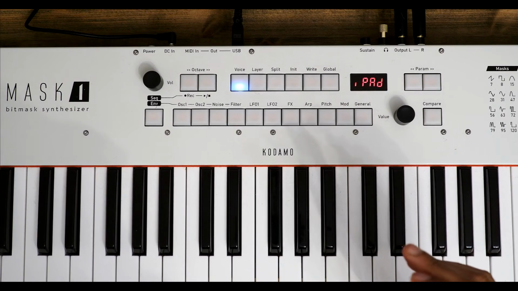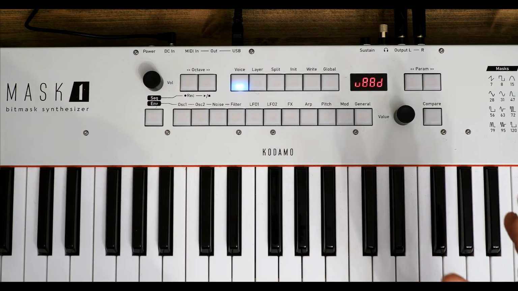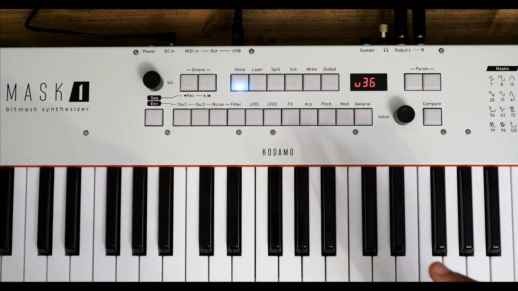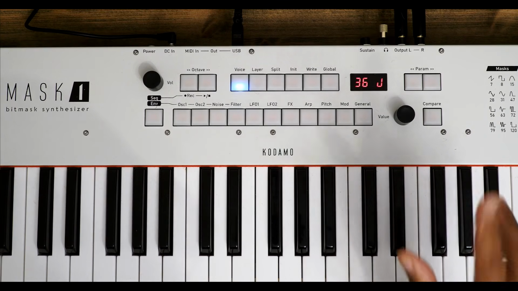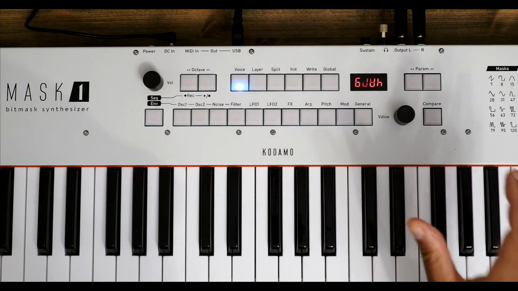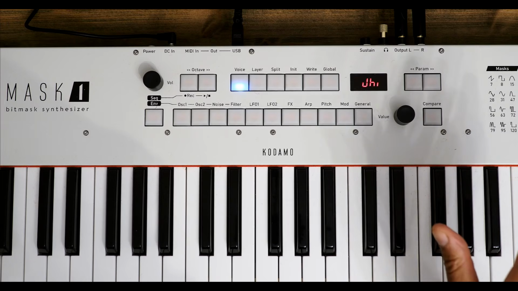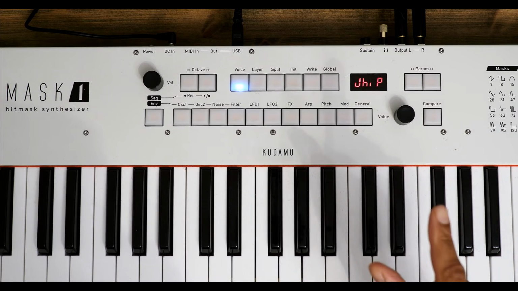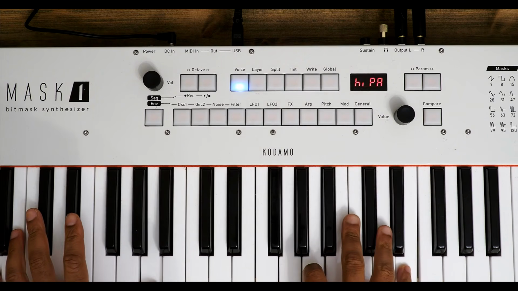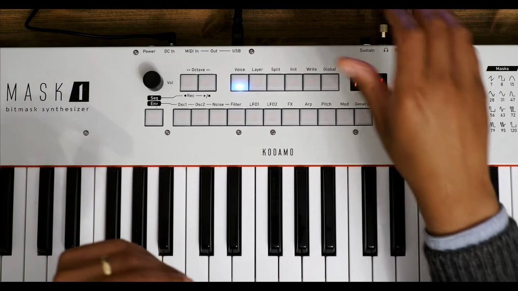Will that be different on the Mask1EX? Possibly you might notice more voice stealing in that kind of situation. But it doesn't seem to me to be a huge difference, particularly when we consider how different the 2 synths are in terms of multi-timbrality, which we'll get to later, because the next difference on the comparison on the Kodamo website is the oversampling.